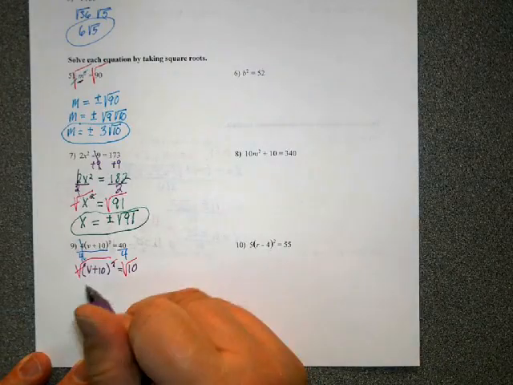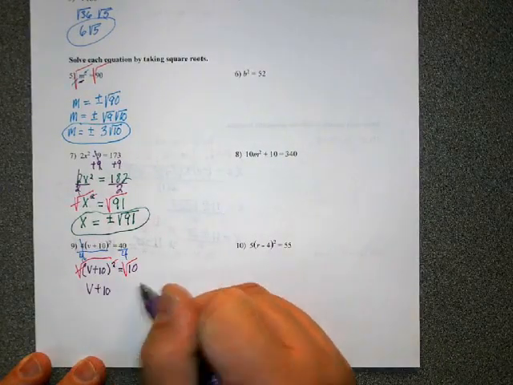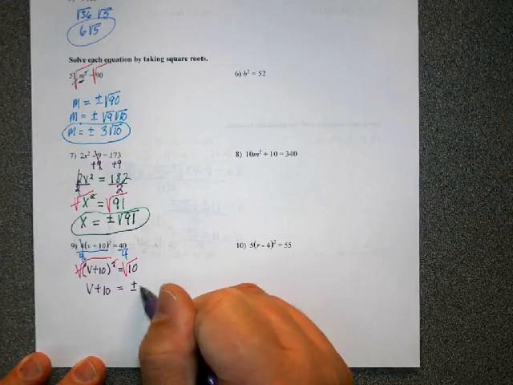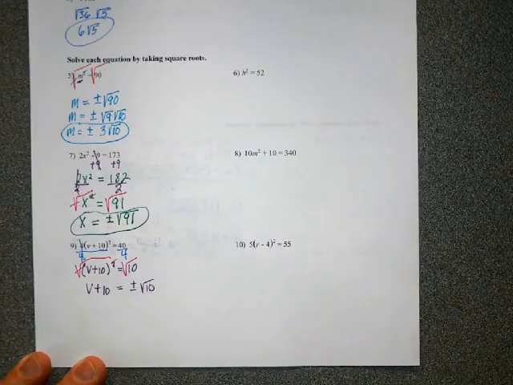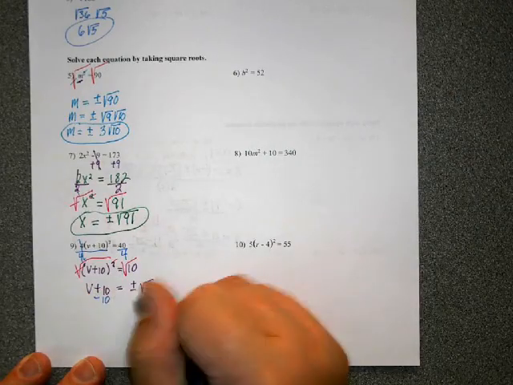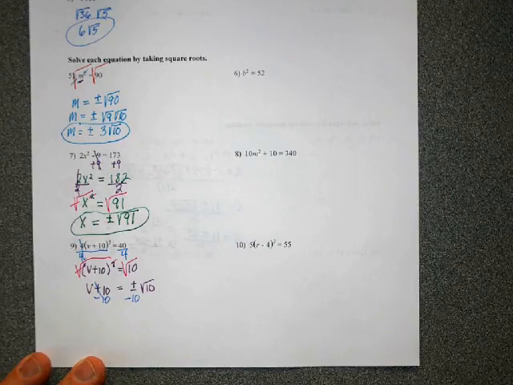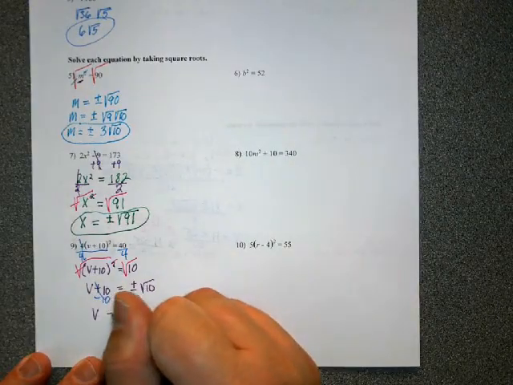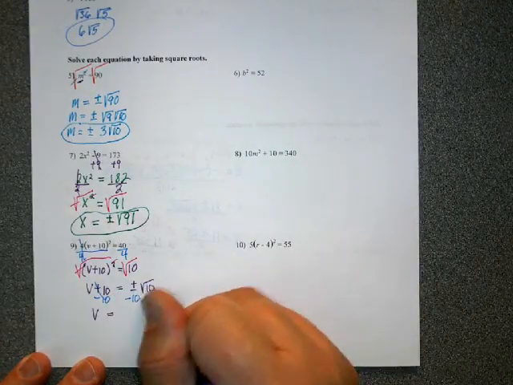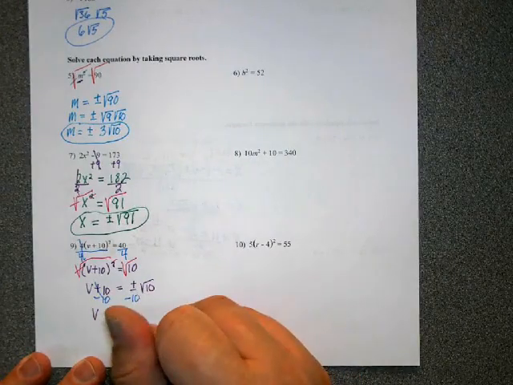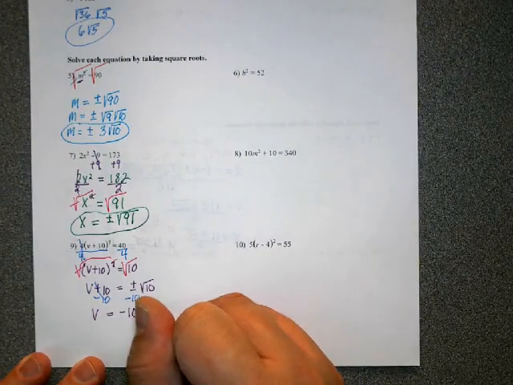So I get v plus 10 equals plus or minus square root of 10. Subtract 10 from both sides. Be careful, guys. They're trying to trick you here, aren't they? These are not like terms. That one has a square root. So I have negative 10 plus or minus square root of 10.